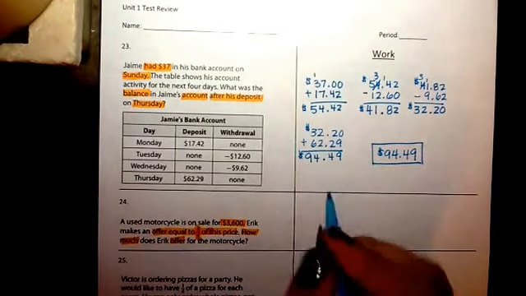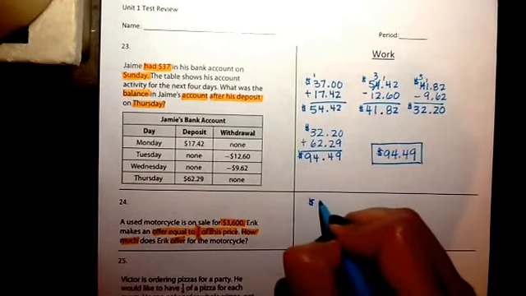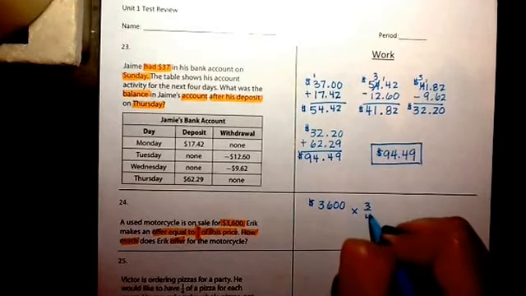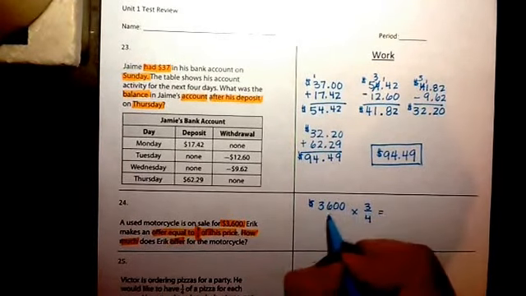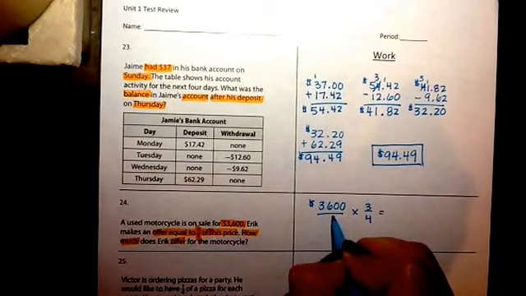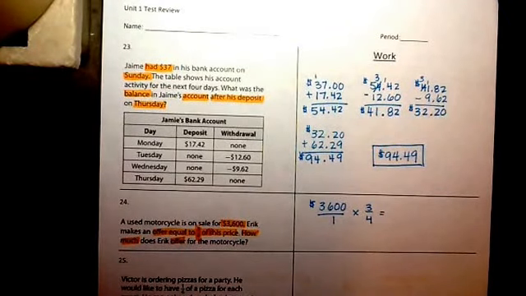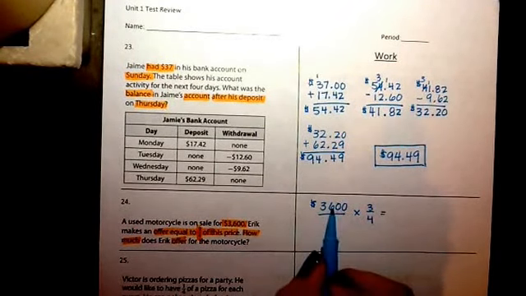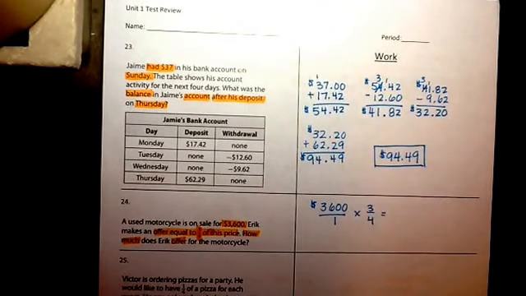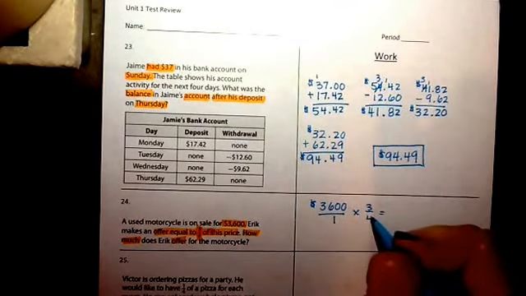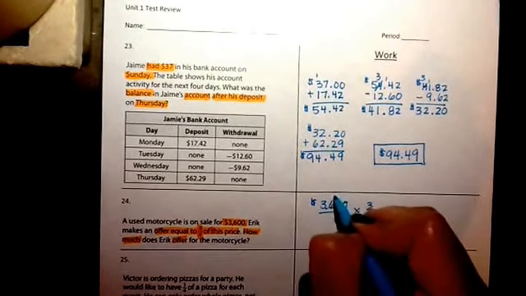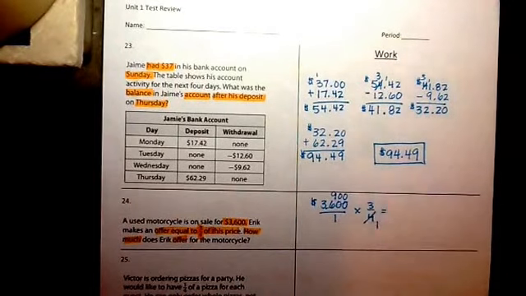So you're going to set up your problem like a fraction multiplication. $3,600. You're trying to find 3/4 of 3,600. So you would put that whole number over 1. Now before I multiply top times top, bottom times bottom, I see that I have a numerator and a denominator that have a factor in common. That factor is 4. So I'm going to divide. 4 goes into itself once. 4 goes into 3,600 900 times.